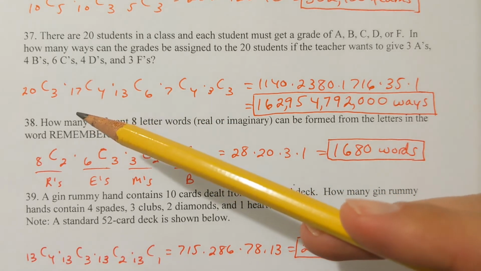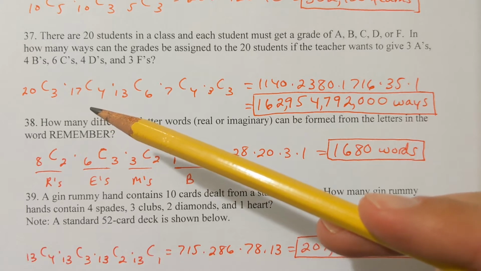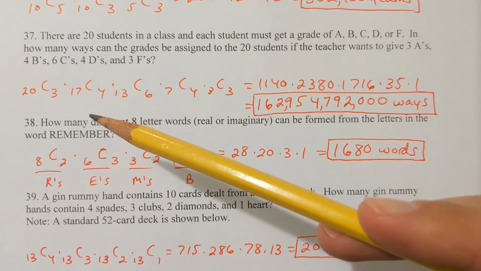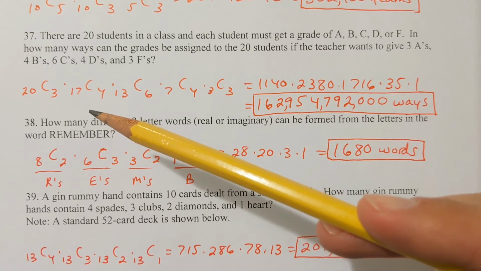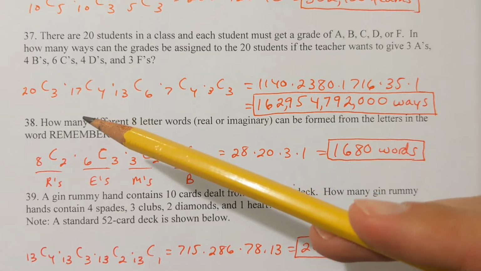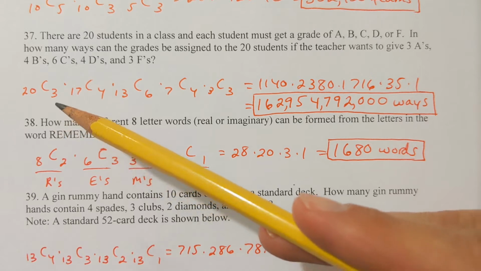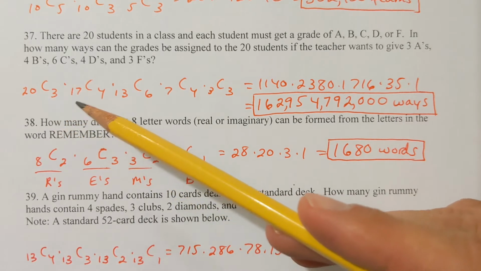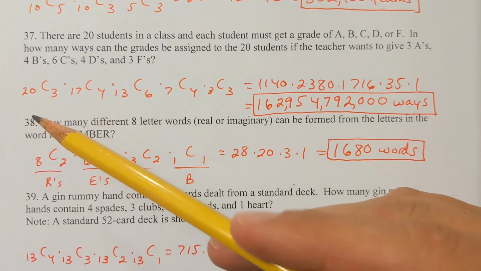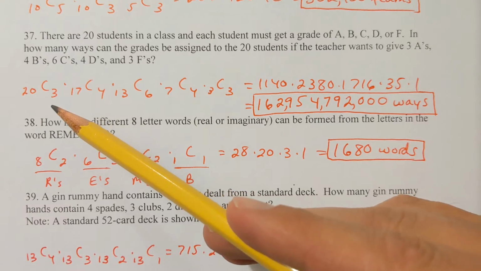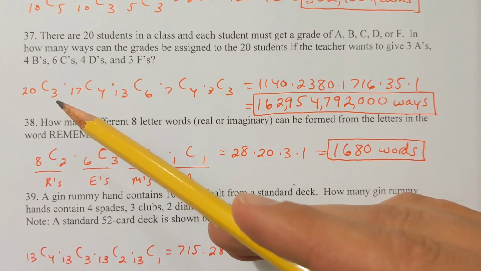Okay, so let's say that Tom, Rick, and Steve are the 3 people that get A's. Okay, well, Steve, Rick, and Tom are the 3 people that get A's, right? So it doesn't matter the order that I say that, and those 3 people got A's. So I'm going to need combinations here. There's 20 students. Choose 3 of them to get A's.